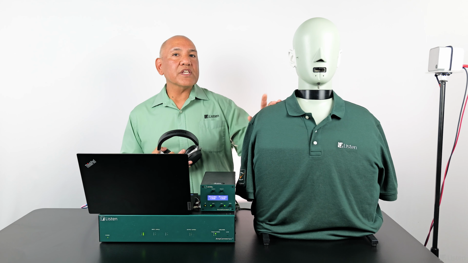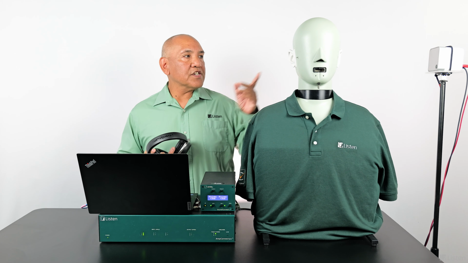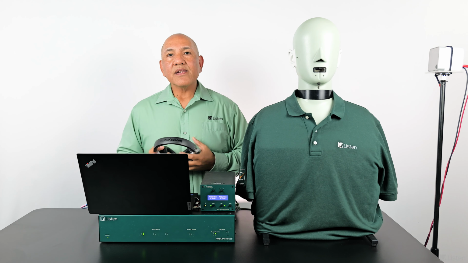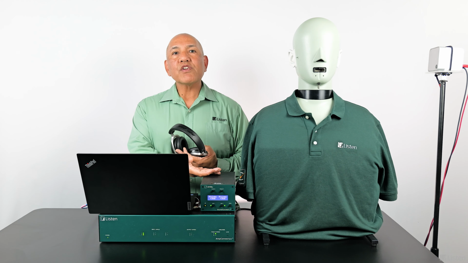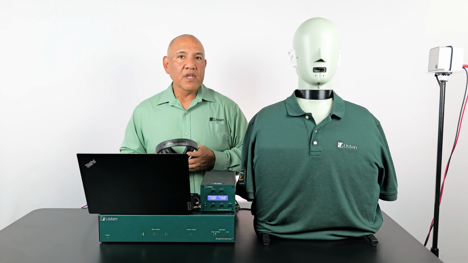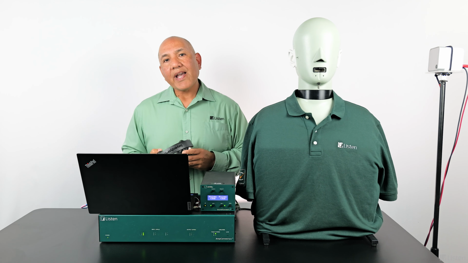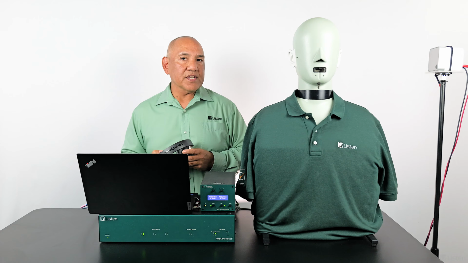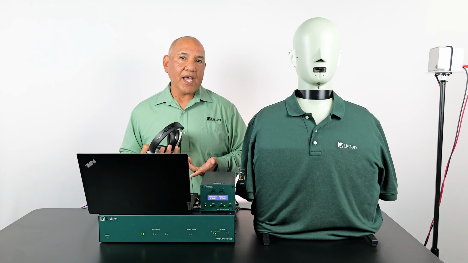I'm using an Amp Connect 621 audio interface, which also provides amplification for the speaker. And I have a SoundConnect 2 microphone power supply to power the mics in the head and torso simulator. If I was using a newer HATS with IEPE mics, I wouldn't need this. I would power it directly from the Amp Connect.